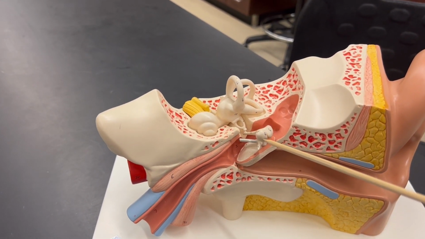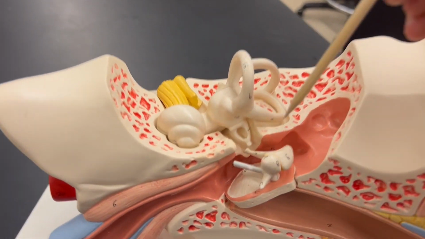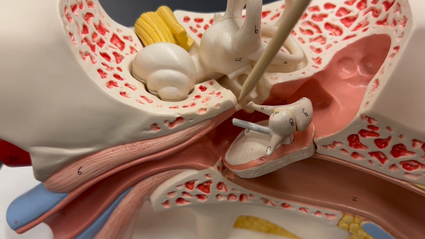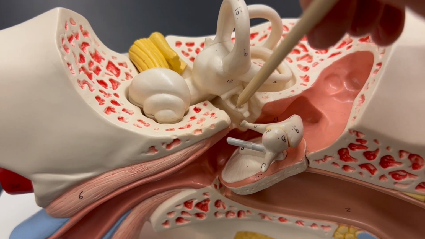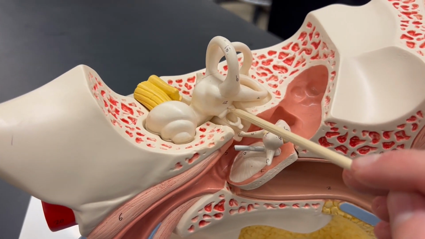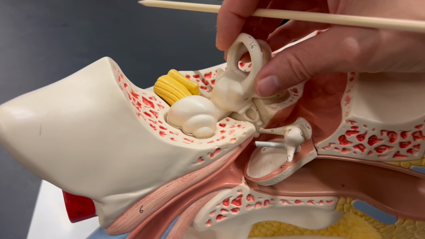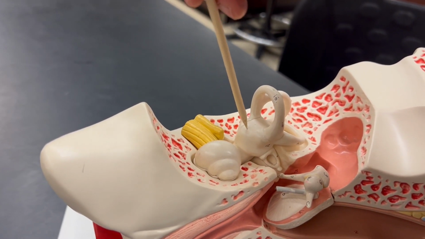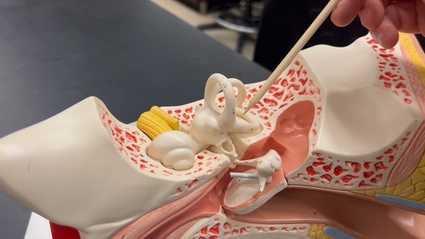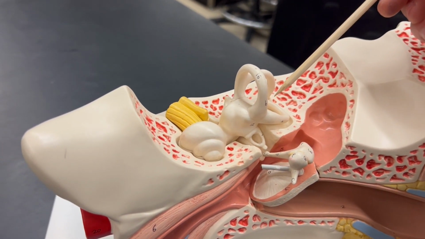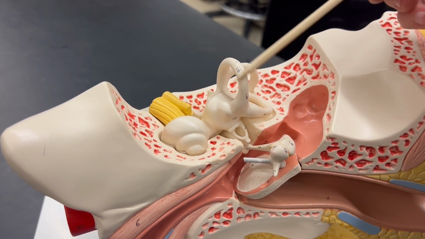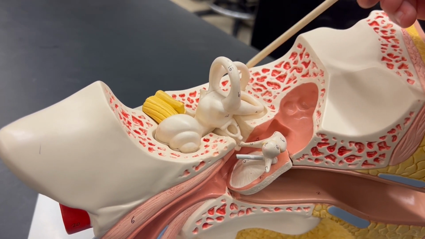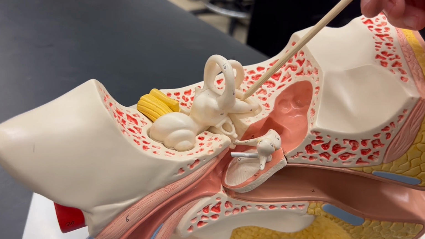We have malleus, incus, and stapes. Stapes is sitting in the oval window. This is the vestibule. And then these circles are the semicircular canals. We have the anterior semicircular canal, posterior semicircular canal, and lateral semicircular canal.